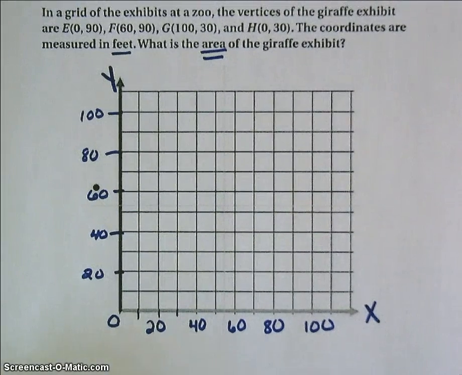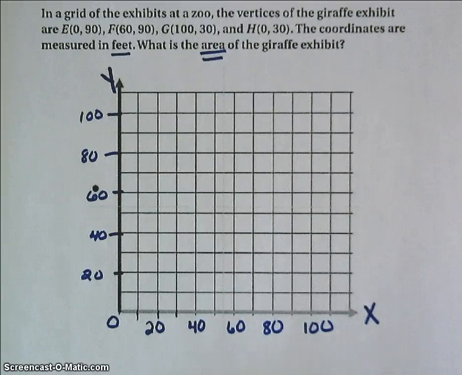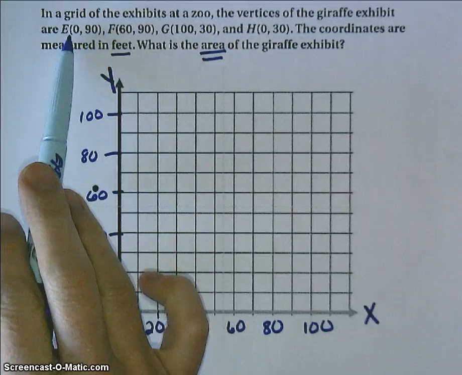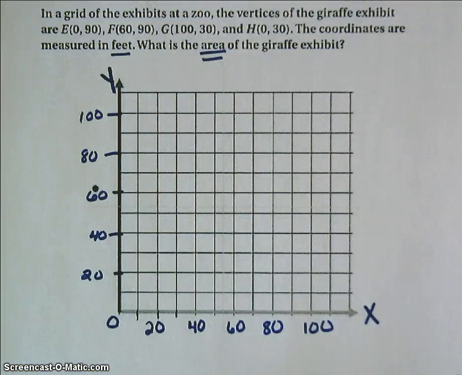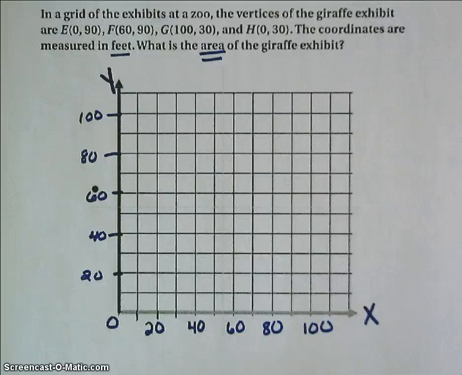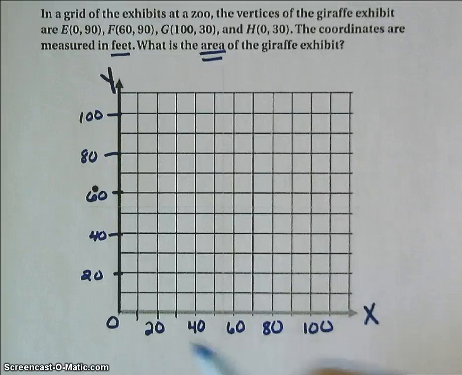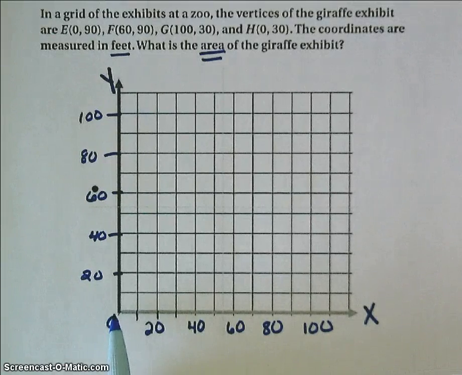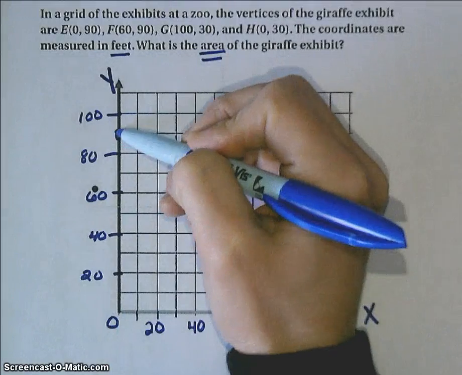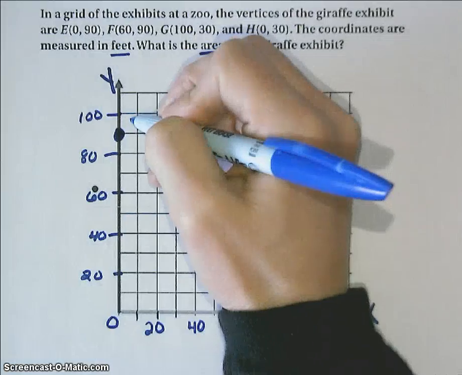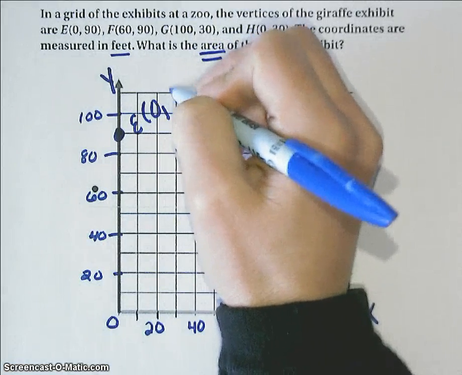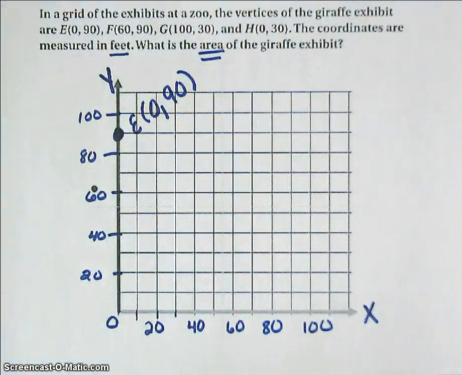Okay, so now we're all set. We've got our X and our Y. We've got our grid labeled, so let's plot our points. So the first one is 0, 90. Well, 0 means I don't go to the right at all. So that means I'm going to stay right here on this y-axis, and I'm just going to go up. I'm going to go up to 90 and plot my point. So remember, whenever you have a 0, that means you stay and then you do the next movement.